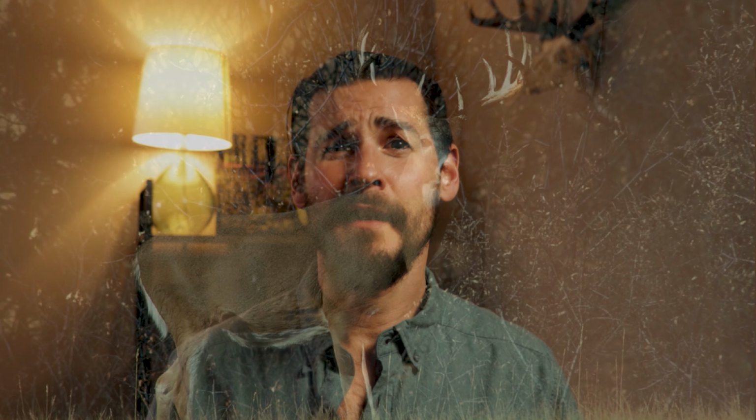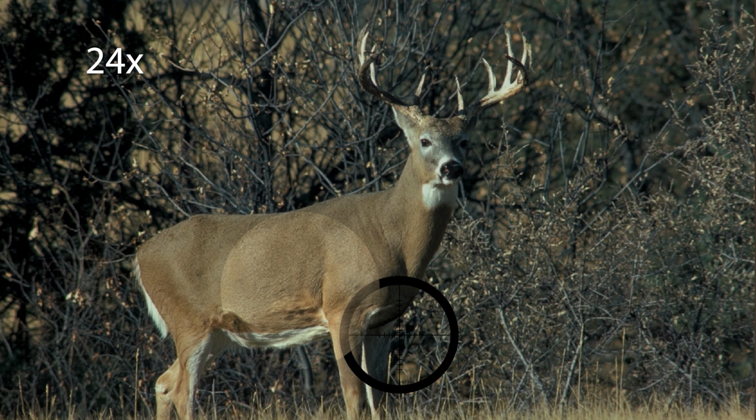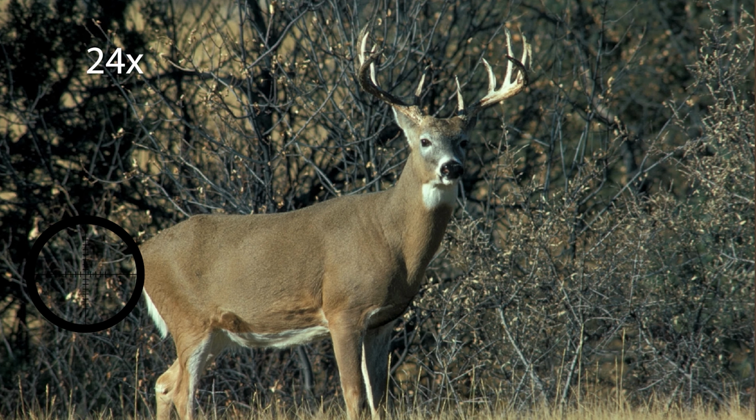So why does that really matter to us? Well, say a hunter was in the woods and they had a 6 to 24 power scope. It's quite over magnified, in my opinion, for being in the woods. But say they were at 24 power. They do not have very much time typically at 25 yards if a deer steps out.